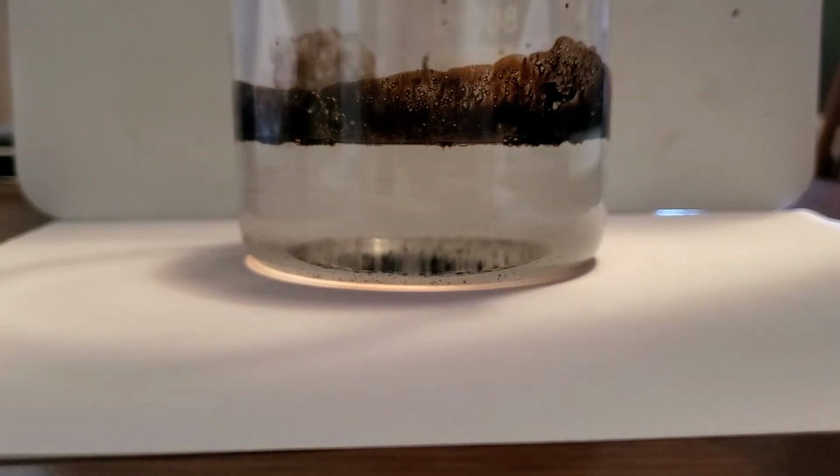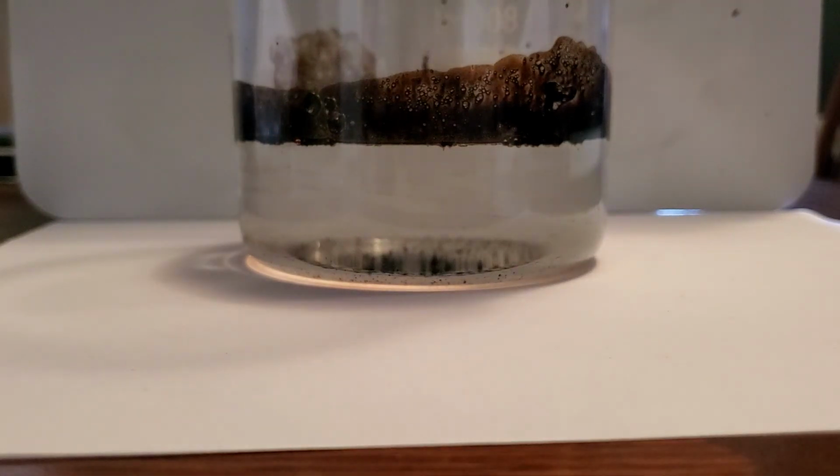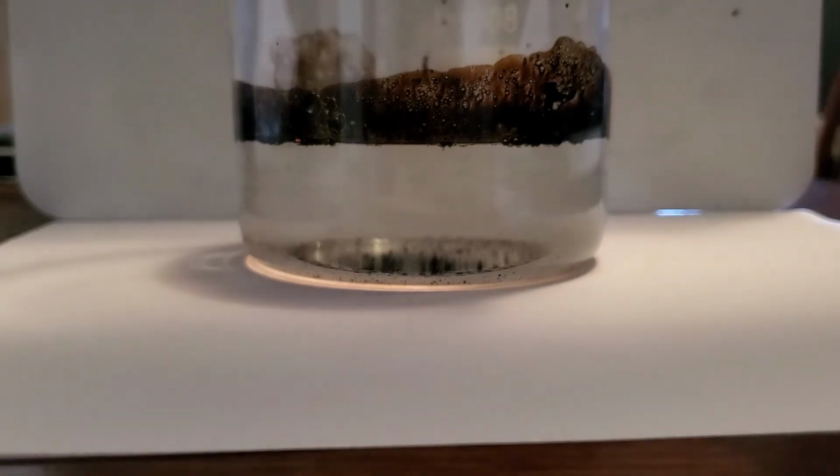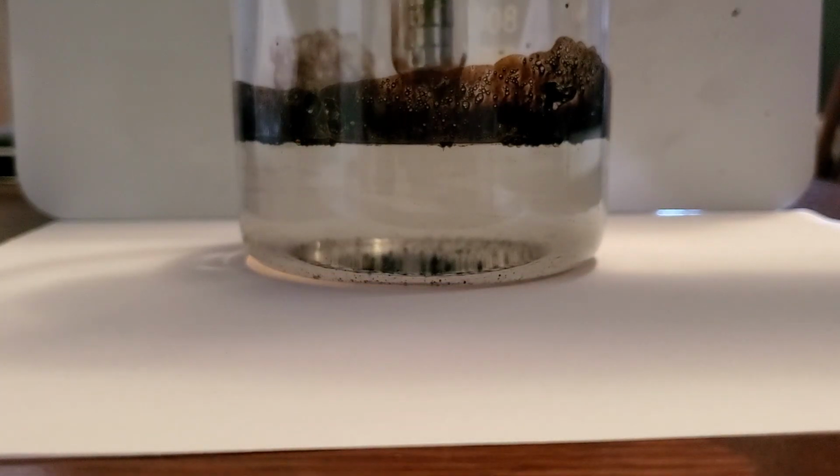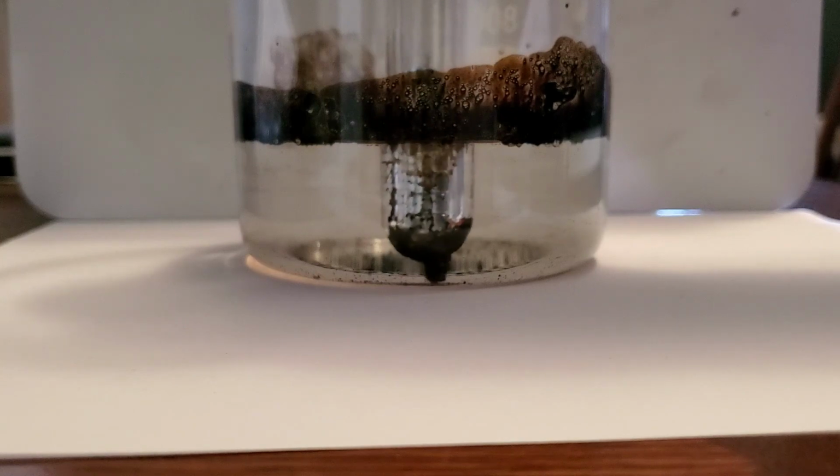Pretty effective. We'll go in one more time and wipe this off, and then see if we can't collect a little bit more. Here we go.